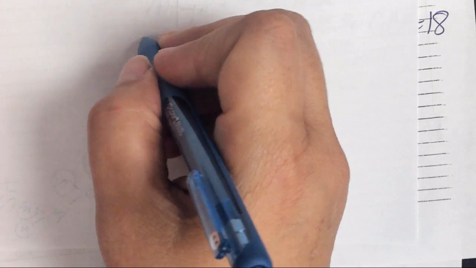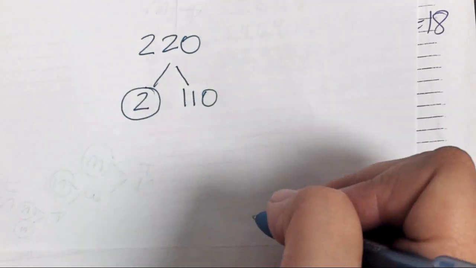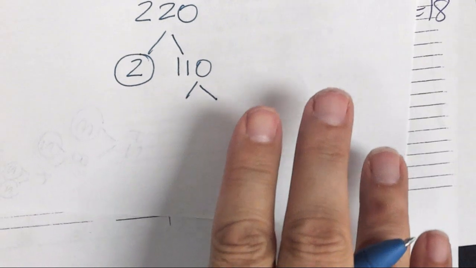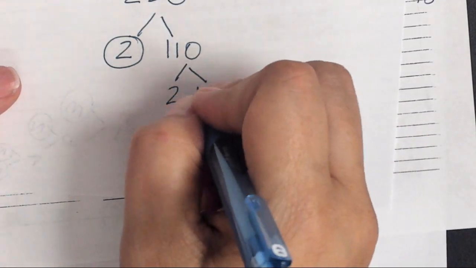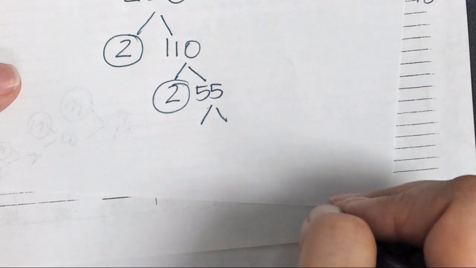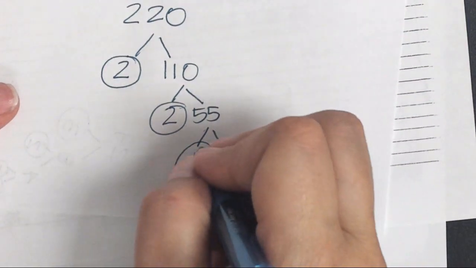220. 220, let's do it. So 220. Okay, so what are 2 numbers we can multiply? 2 and 110. Okay, this is prime. How do we get 110? 2 and 55. 55 times 2. Okay. 5 and 11. That really didn't go bigger than I thought, but okay.